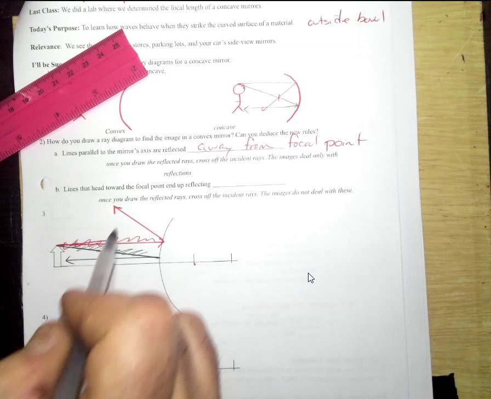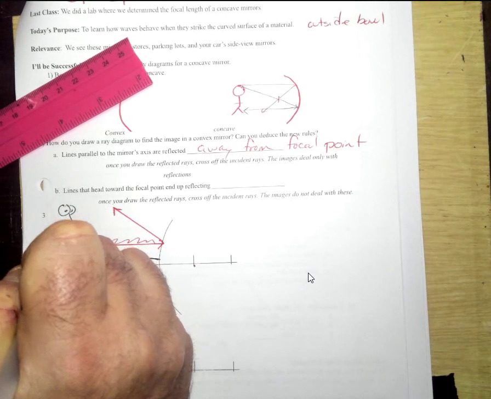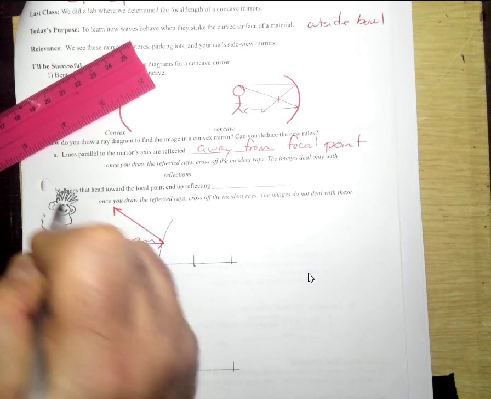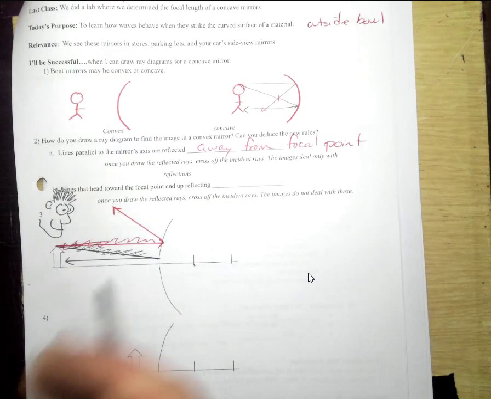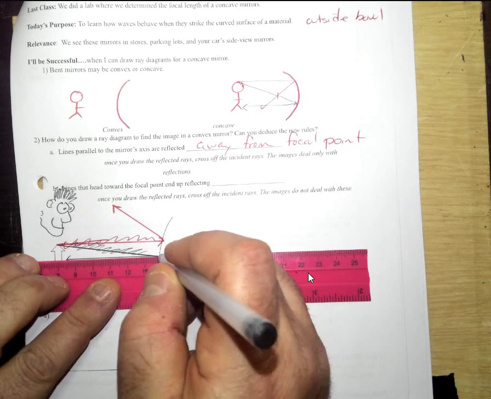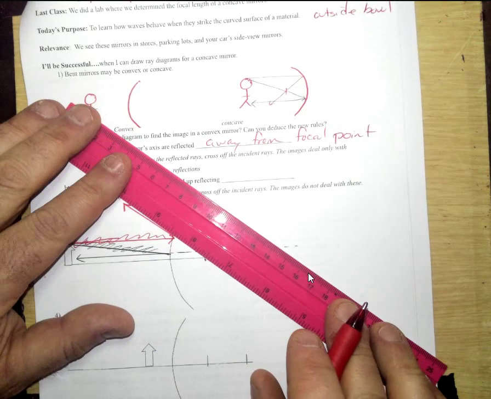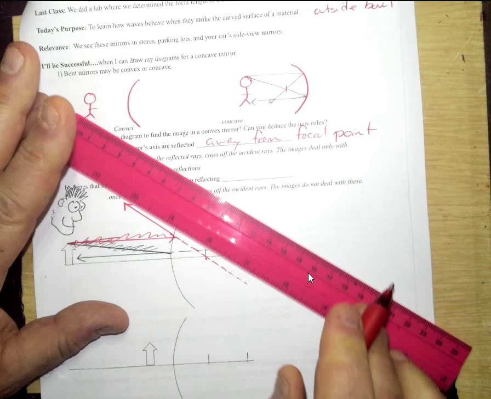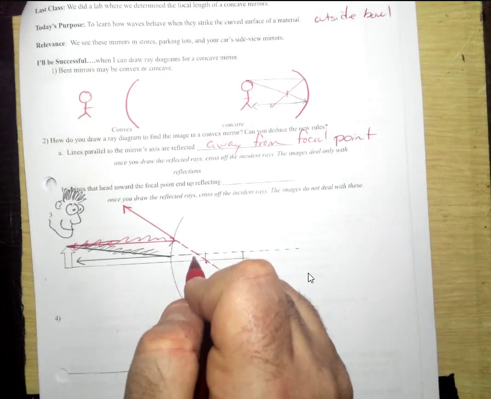Okay, now we have two reflected rays. If I was sitting out here, where would these two rays appear to have originated from? Well, they don't crisscross. But if I extend the lines, this ray appears to have come from somewhere back here. This ray here appears to have come from somewhere back along this line. So where those apparent paths crisscross, that is the image.